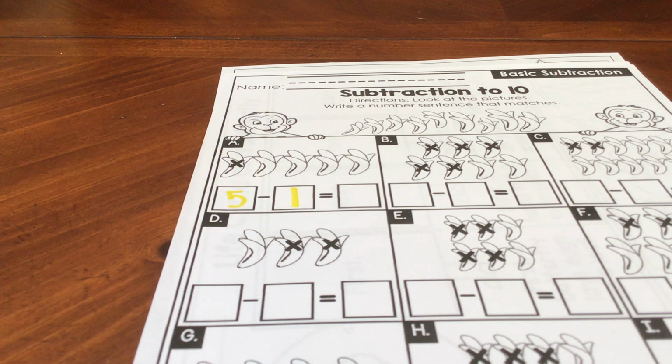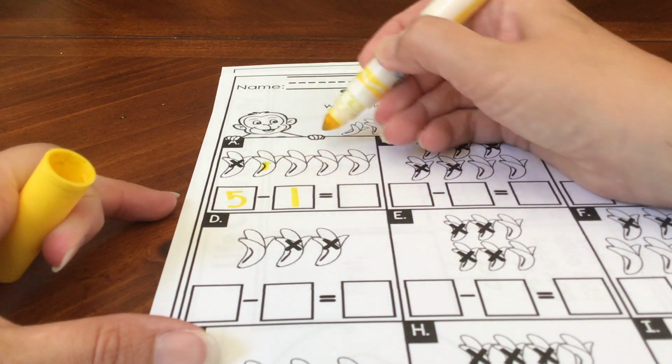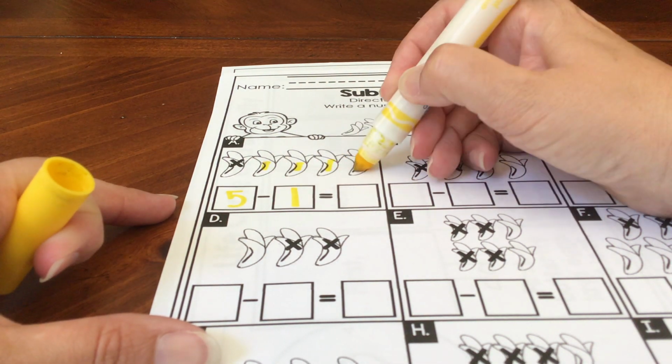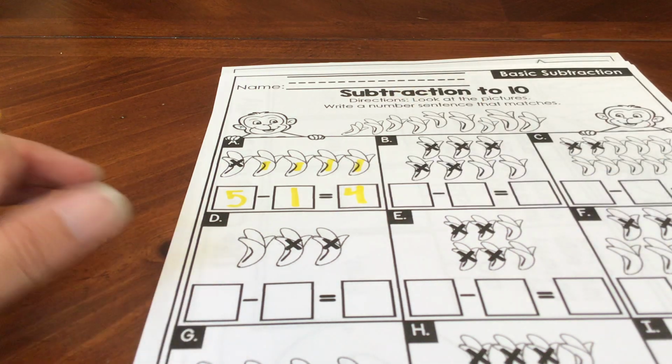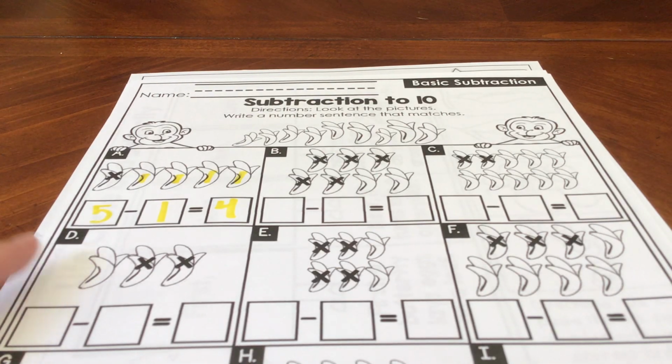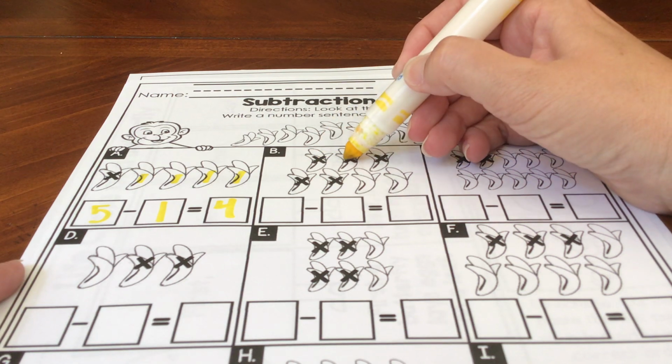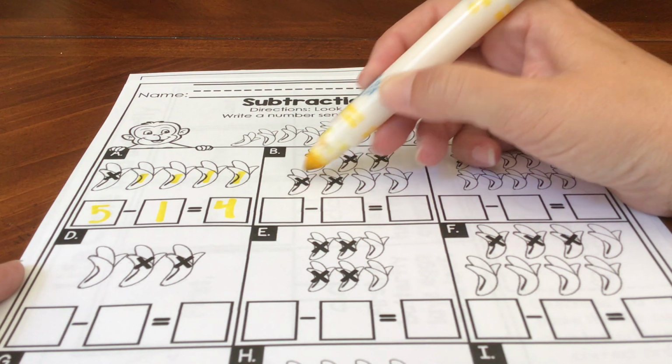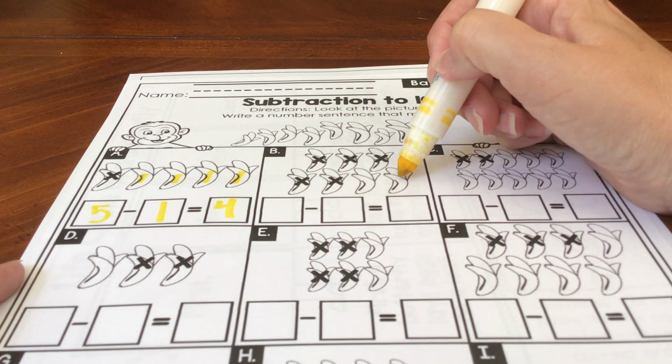How many bananas are left? Let's count them. 1, 2, 3, 4. There are 4 bananas left. Now let's do one more together. Start with the whole group first. Count the whole group that you have. 1, 2, 3, 4, 5, 6, 7.